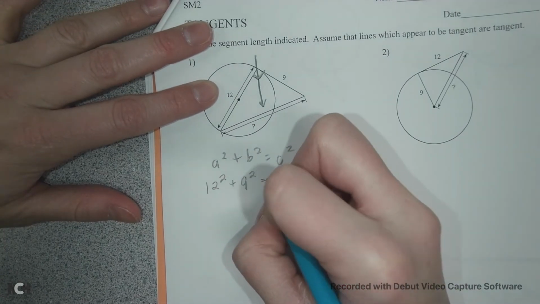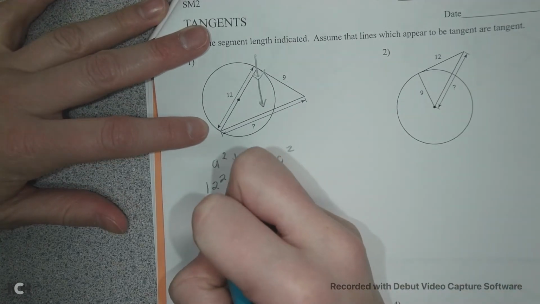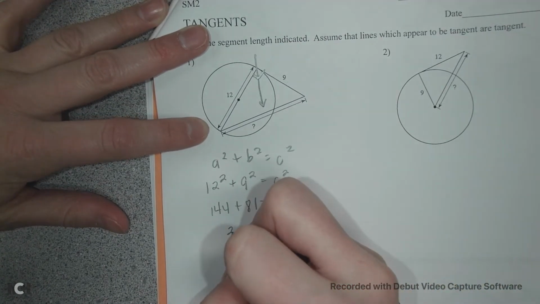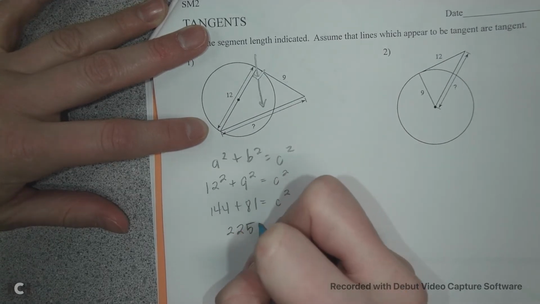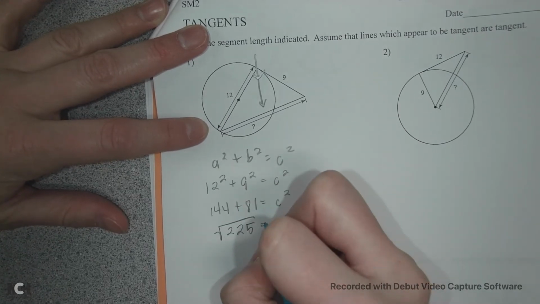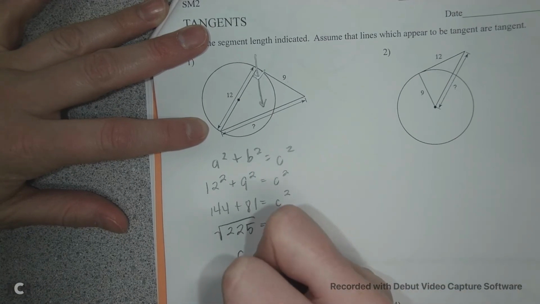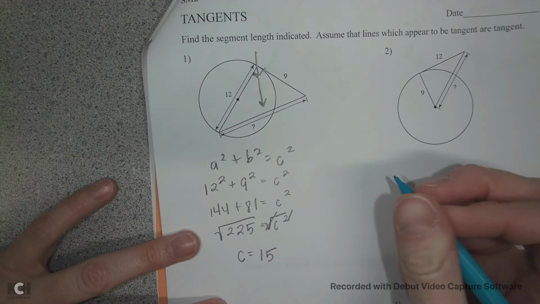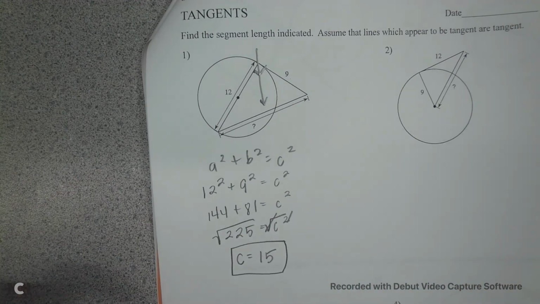So 12 squared plus 9 squared equals c squared. 144 plus 81 is equal to c squared, and this is 225. Get your variable by itself, and c is 15. Again, we don't want to use that negative version.